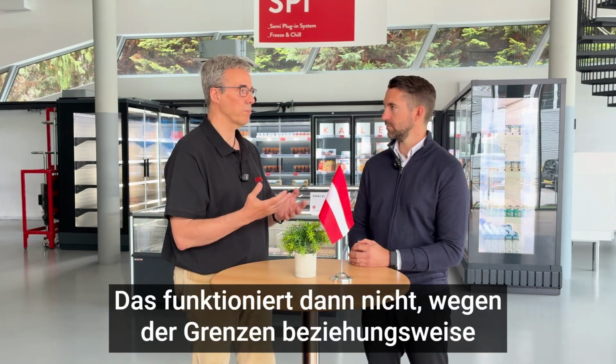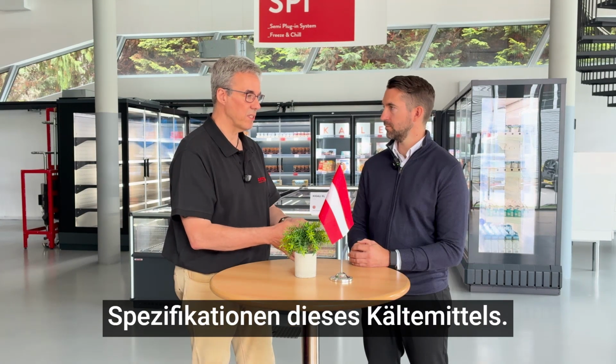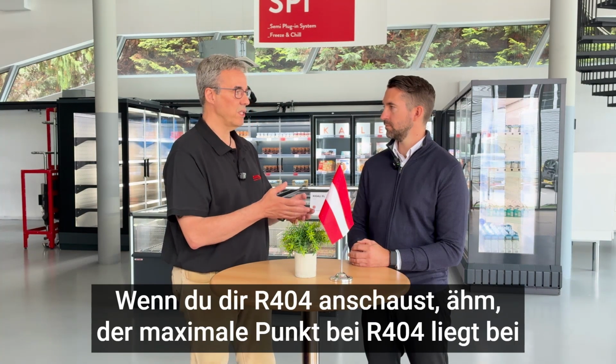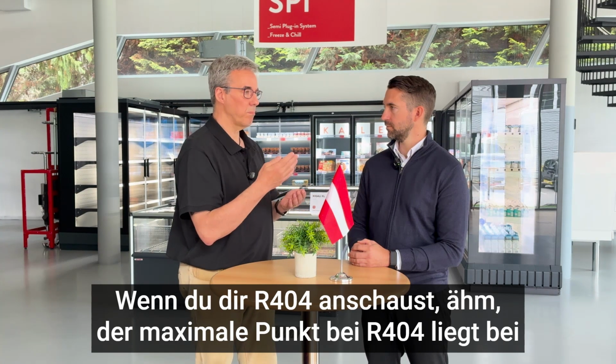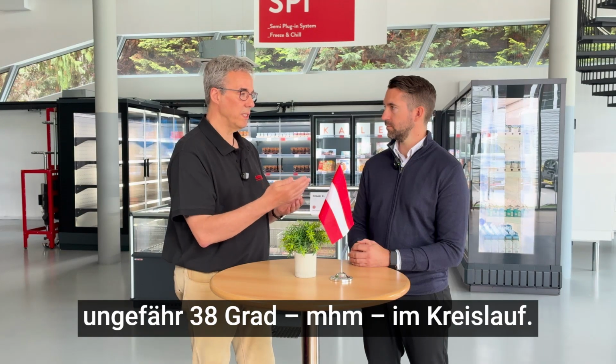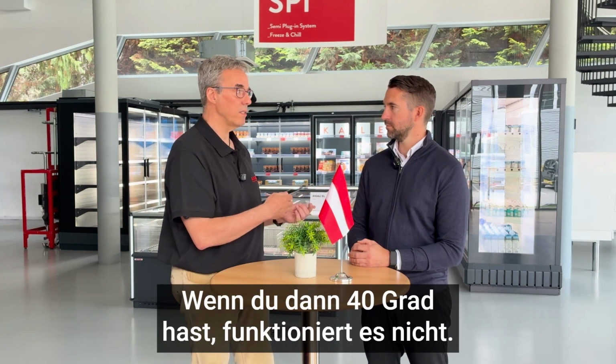It will not work because of the standards of this refrigerant. If you see R404A, the maximum point is about 38 degrees in the circuit.